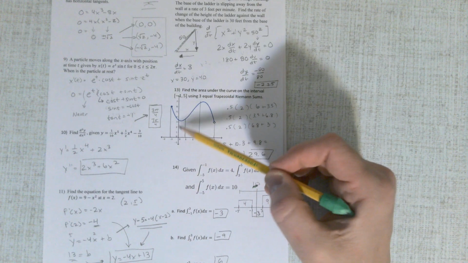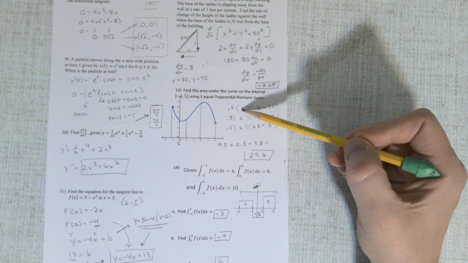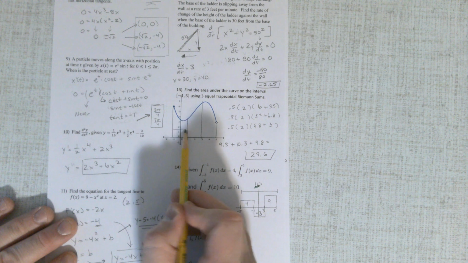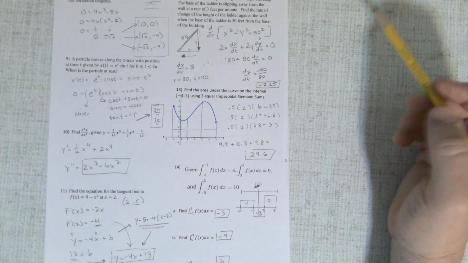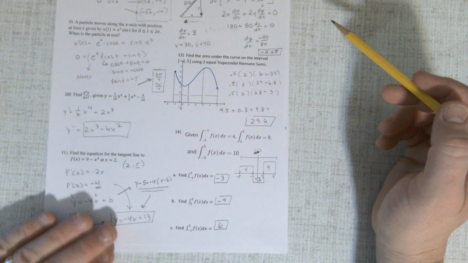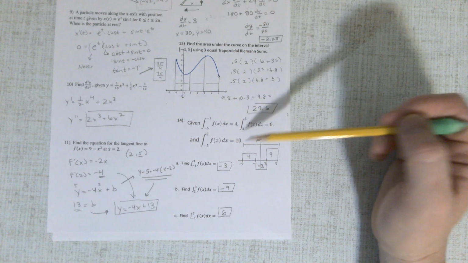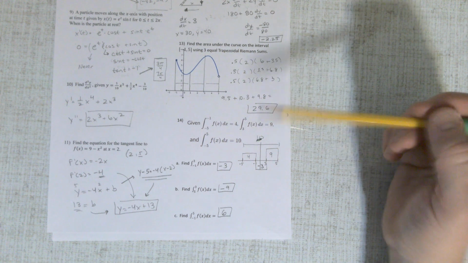3 trapezoids, 1, 2, 3, 1/2, height, which is actually kind of like the width on this one, but height if you turn your paper that way, and then you add the bases. I estimated some 29.6. We have a bunch of integrals here. I kind of drew a picture to relate these.